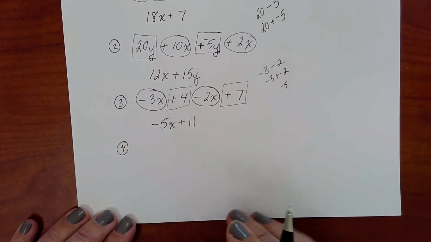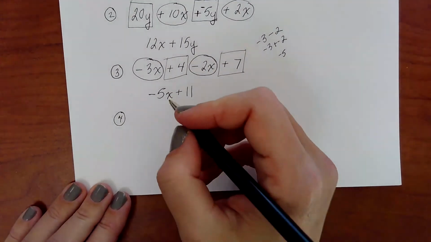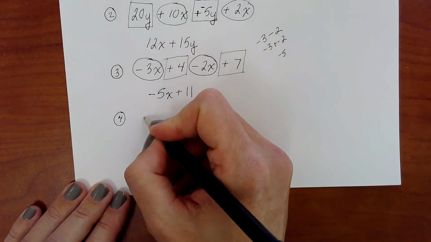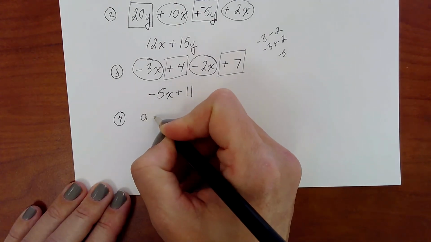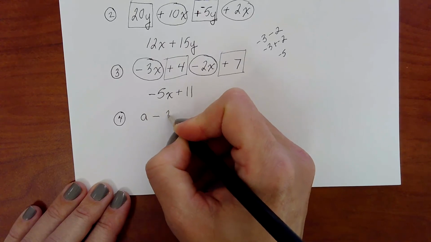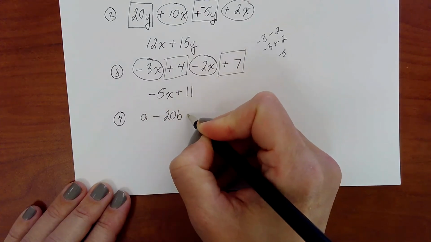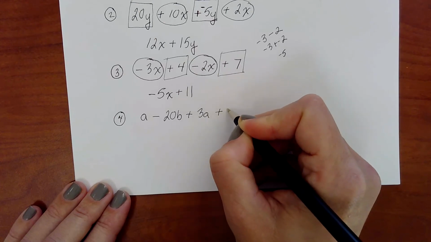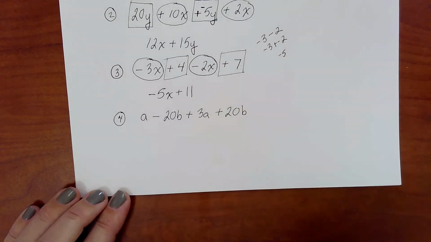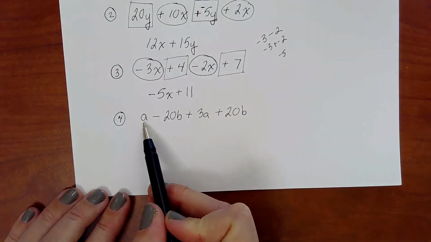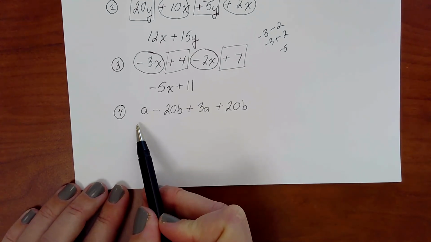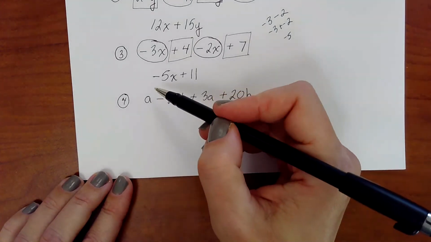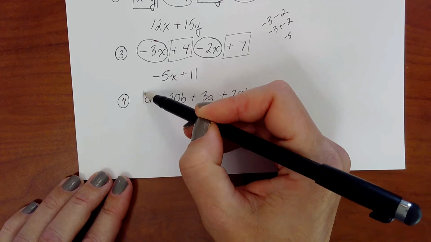Let me try one a little different. What if I said a minus 20b plus 3a plus 20b? If there's no number in front of the a, there's really a 1. So that's really 1a.